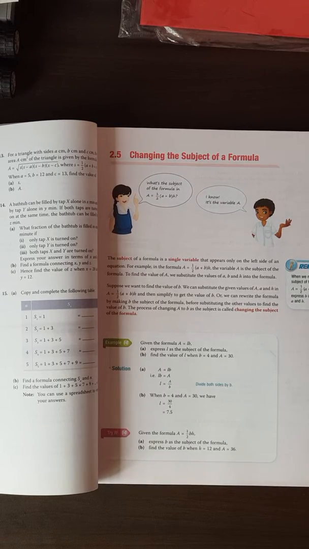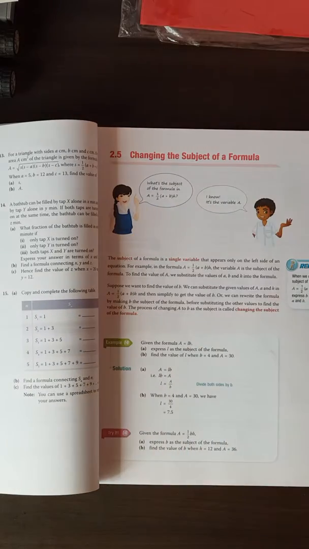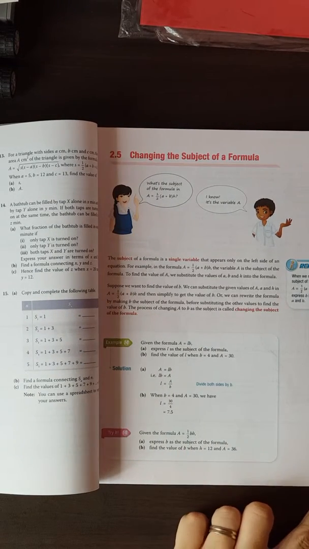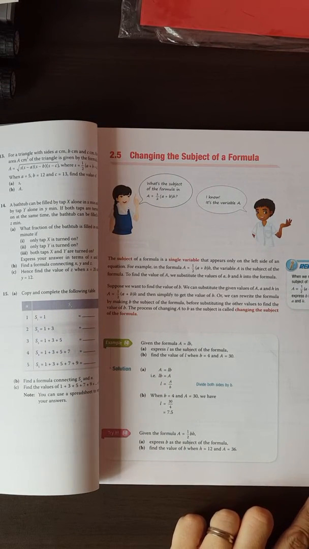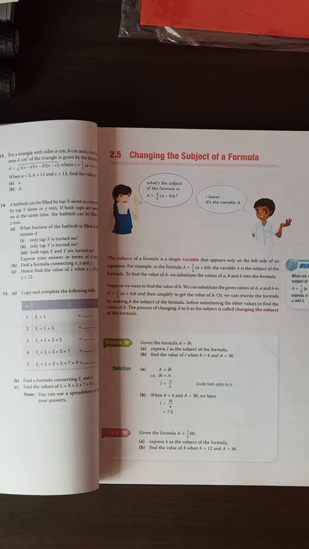Yeah, hello everybody. I'm here to teach you on changing the subject of a formula. It is on page 63 of the textbook. Changing the subject of a formula is basically the same as solving an equation.